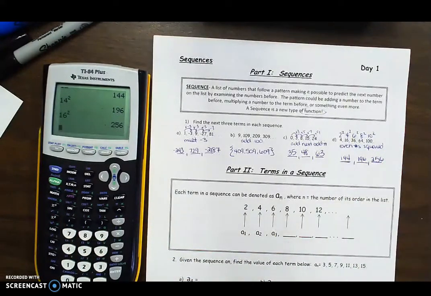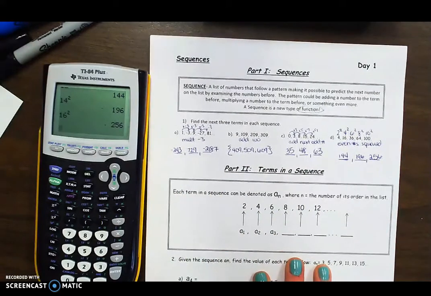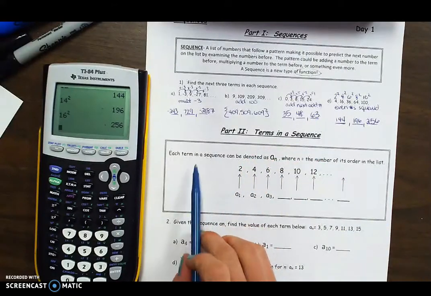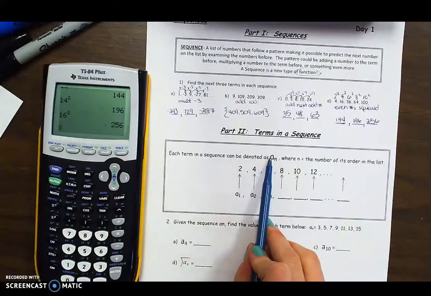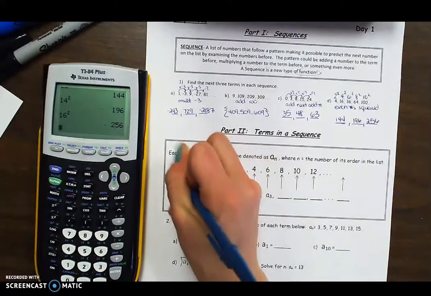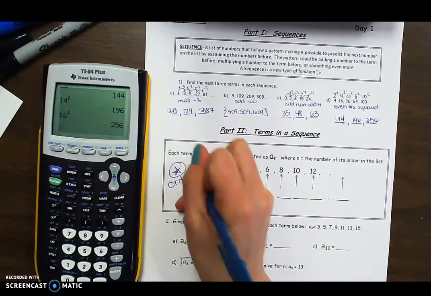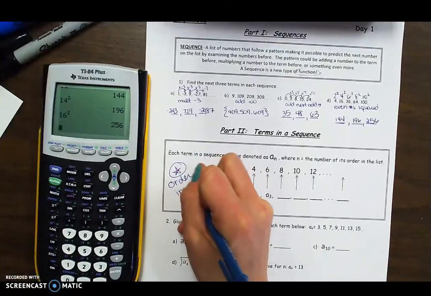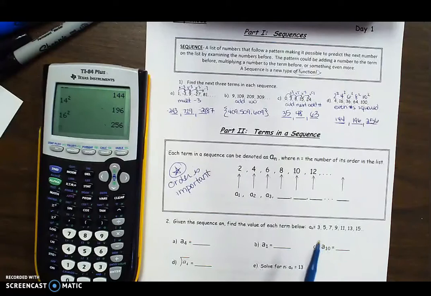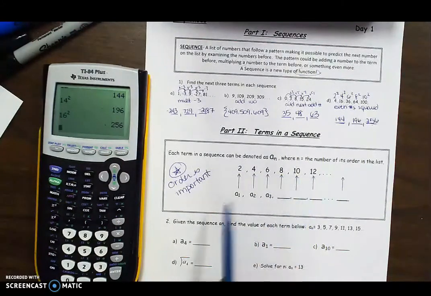All right, so that's a little practice just finding your different patterns. So now let's talk about how we actually write a sequence. Terms in a sequence: each term in a sequence can be denoted by a sub n, where n equals the number of its order in the list. What's very important here is that order is important. Your sequences are in a special order. And the way we're going to write that out, we have 2, 4, 6, 8, 10, 12.